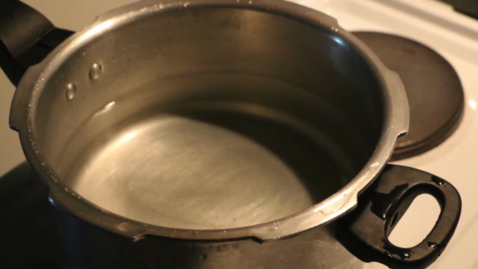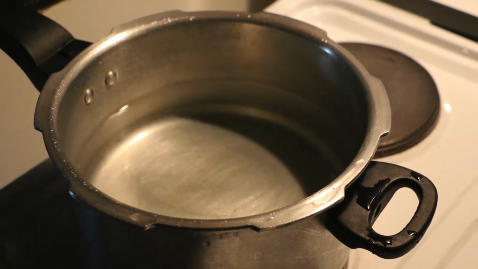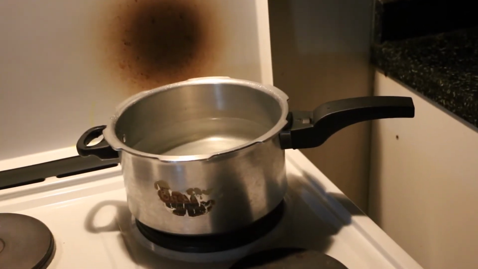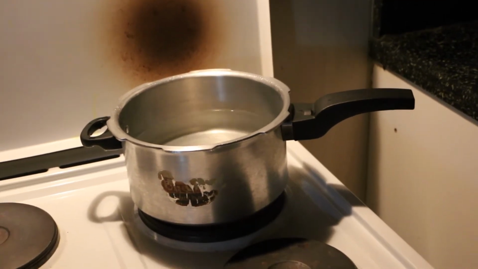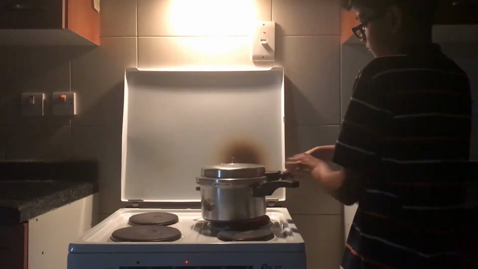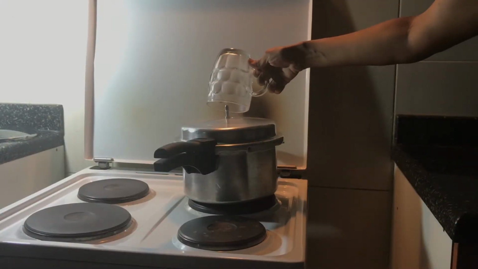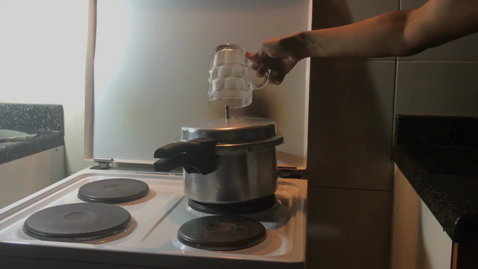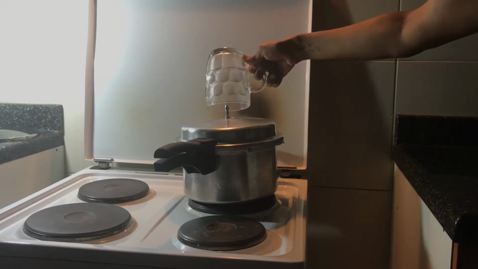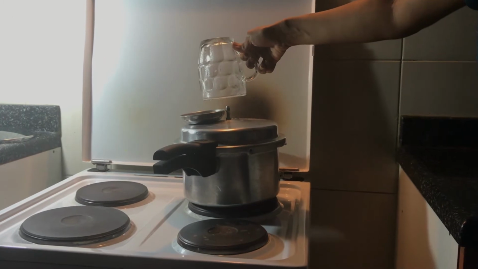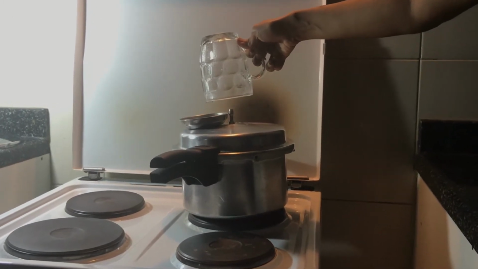Here I put some water in the pressure cooker. Then I close the lid. And remember, do not put the whistle on it. Then I put a glass over it. Then place a small bowl or a dish under the glass.